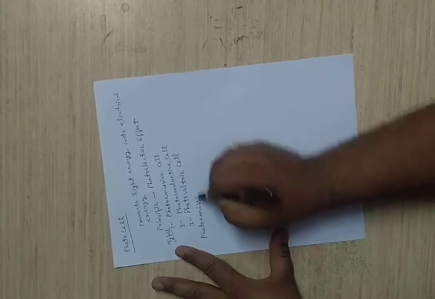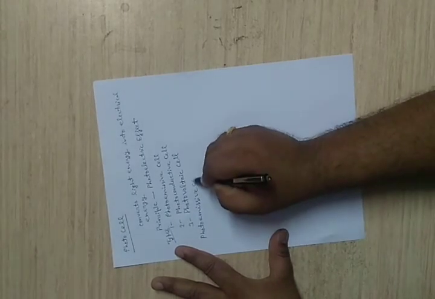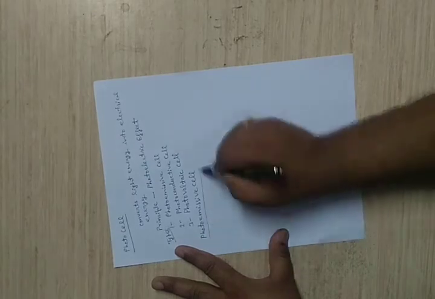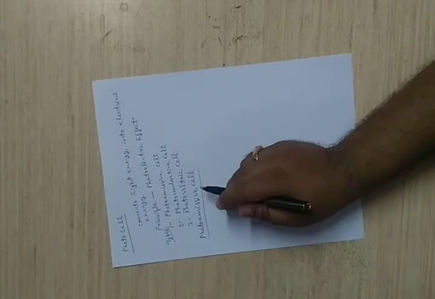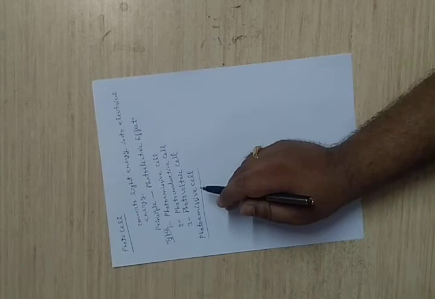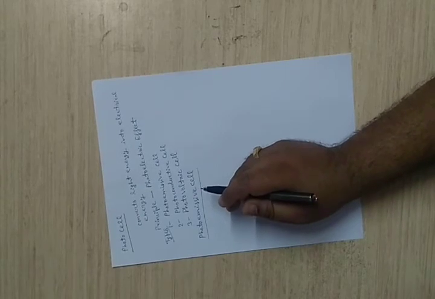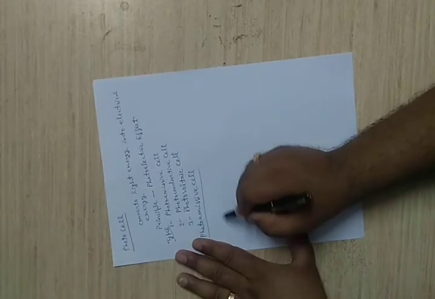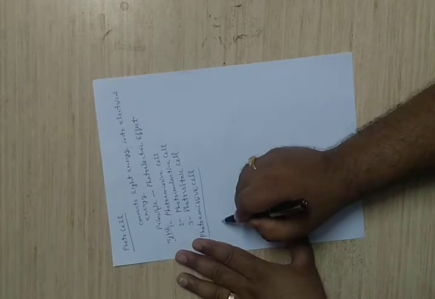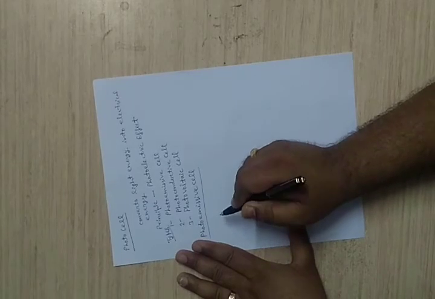Photoemissive cell. A photoemissive cell works on the principle of photoelectric emission.